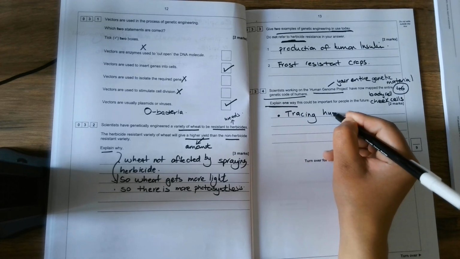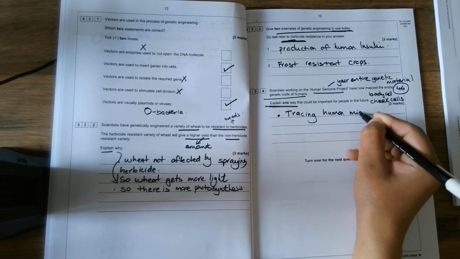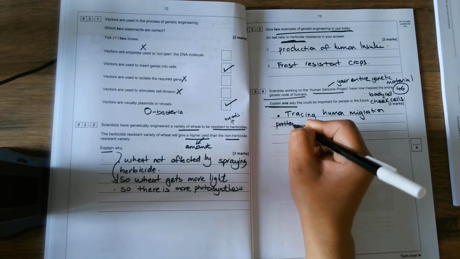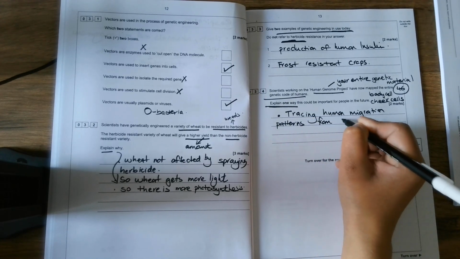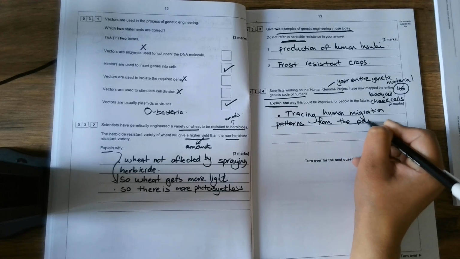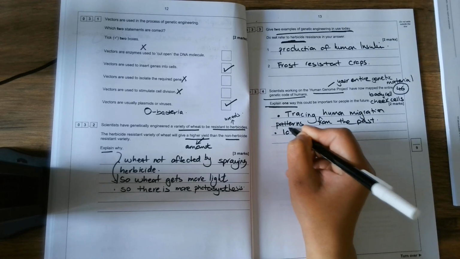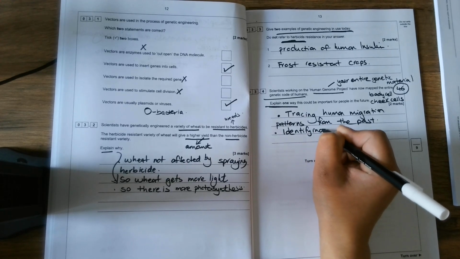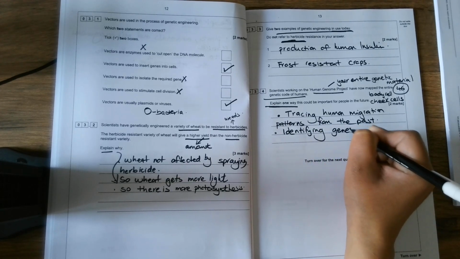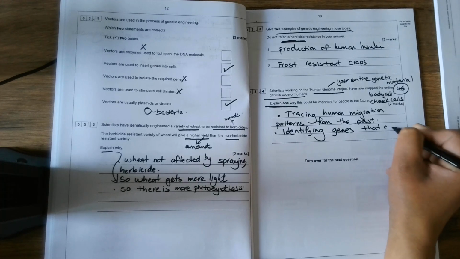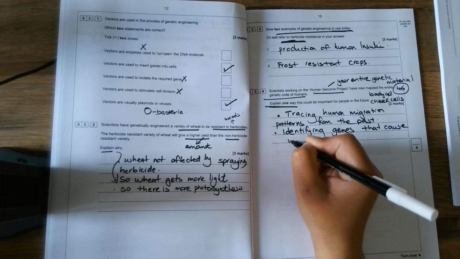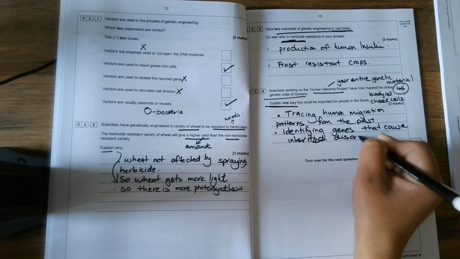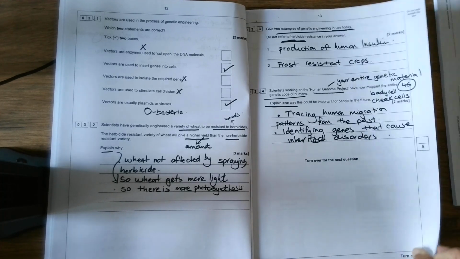Tracing human migration patterns from the past. And the second bullet point, it's 2 marks: identifying genes that cause inherited disorders. And leave it there.